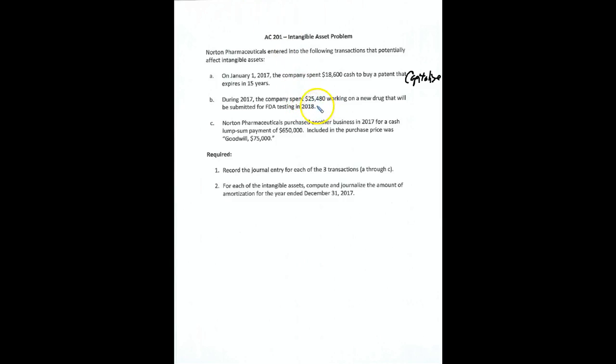So I capitalize that cost. The second one, though, the company spent $25,480 working on a new drug that will be submitted for FDA testing. This is internal research and development cost, so we will expense that according to the rules, because we do not know at this time whether it's going to get approved and have long-term benefit. So in this case, we expense it, cash goes out. Recall expenses reduce earnings or retained earnings. So we debit R&D expense, credit our cash.